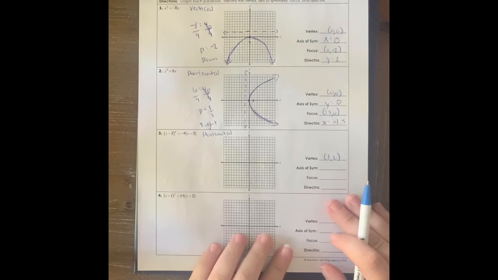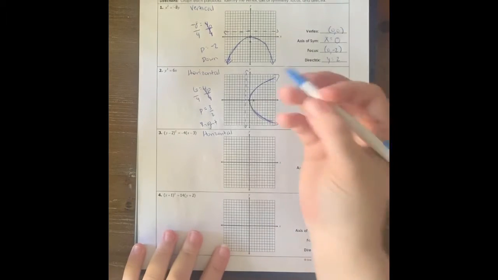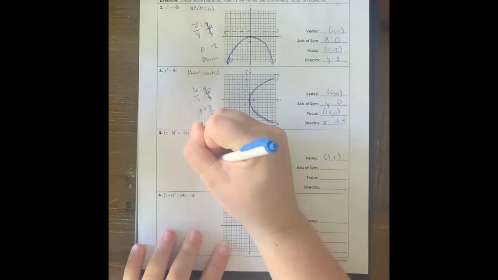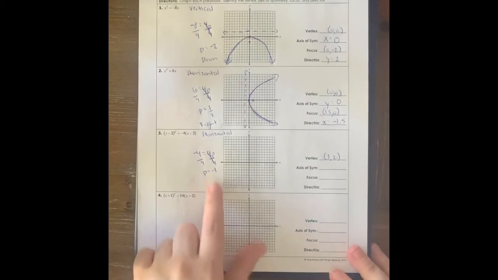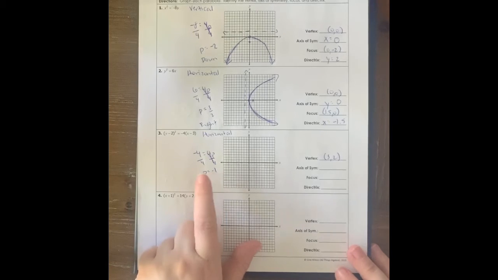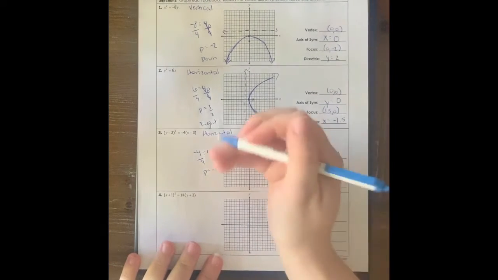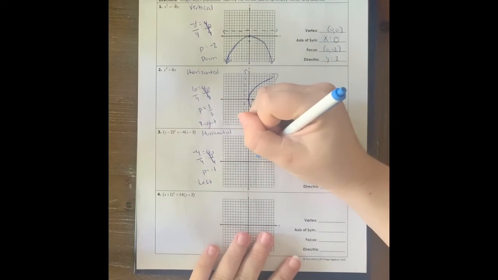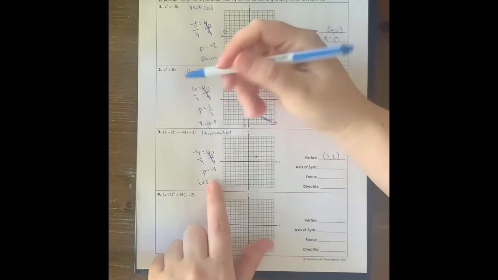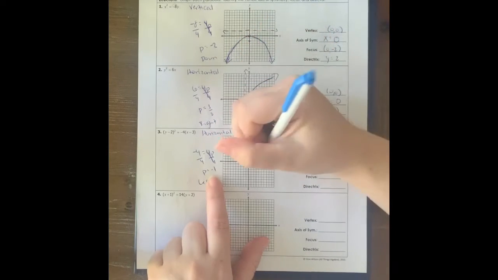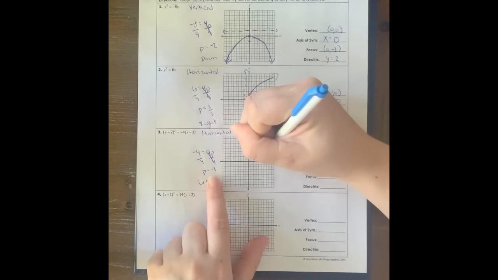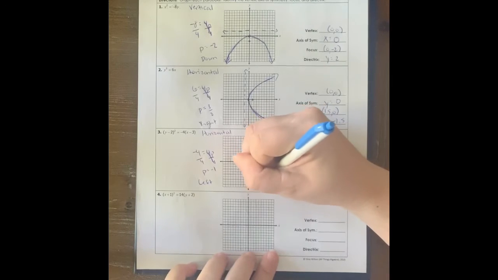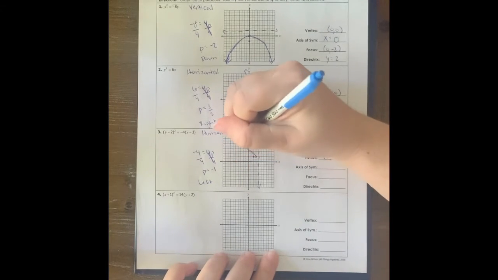Okay, so then you want to take your negative 4, set it equal to 4p, divide both sides by 4, and our p is going to be equal to negative 1. Okay, so because this is less than 0, it's opening up to the left. So we start at (3, 2), and it's going to open in this direction. Our focus is going to be 1 this way. Our directrix is 1 this way. And it's going to be like this.